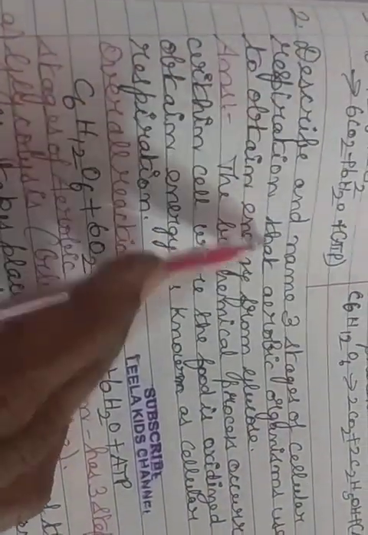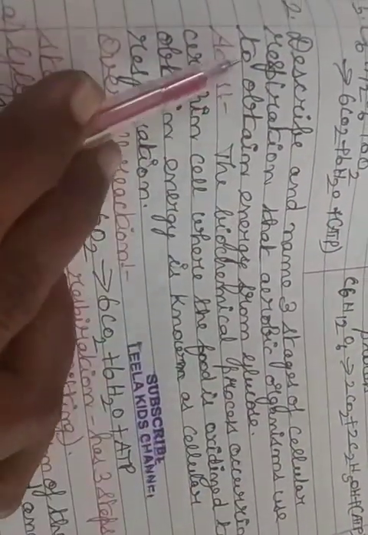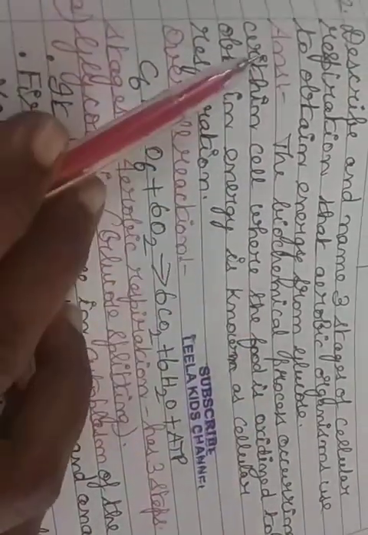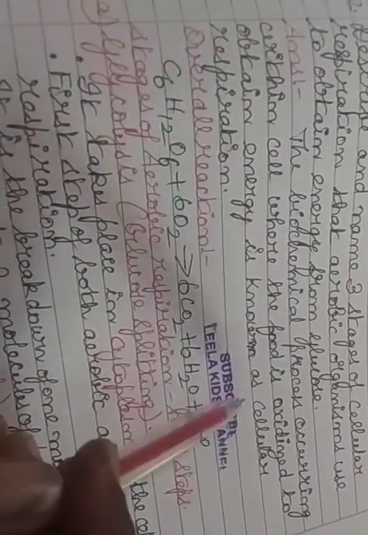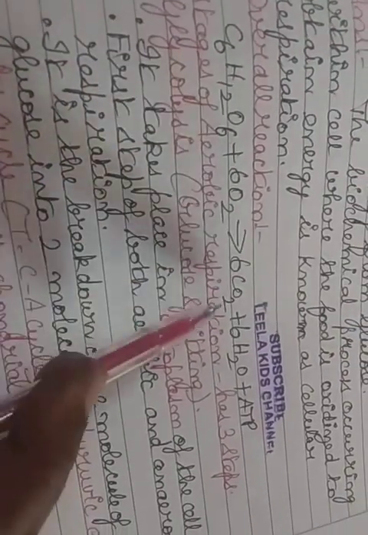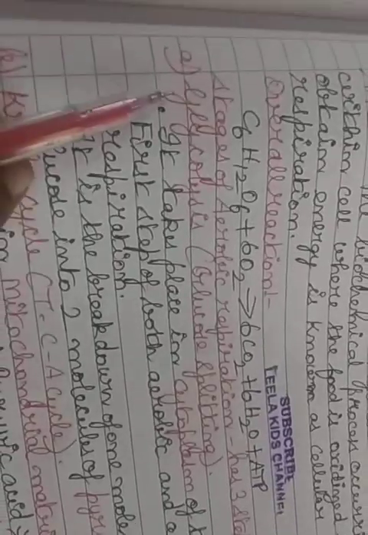Describe and name three stages of cellular respiration that aerobic organisms use to obtain energy from glucose. The biochemical process occurring within the cell where the food is oxidized to obtain energy is known as cellular respiration. Overall reaction is C6H12O6 plus 6O2 gives 6CO2 plus 6H2O plus ATP.